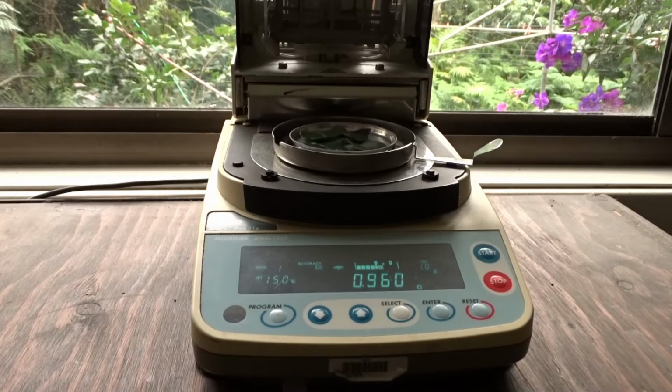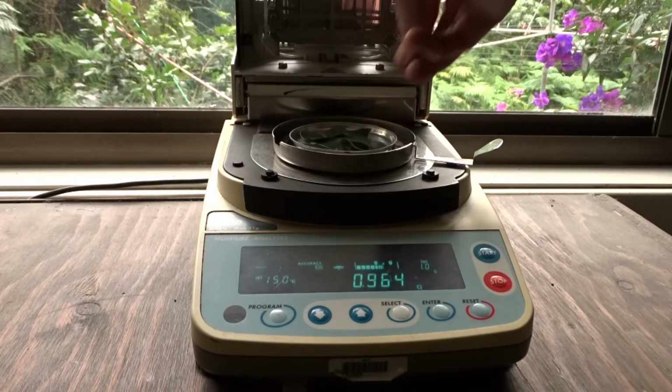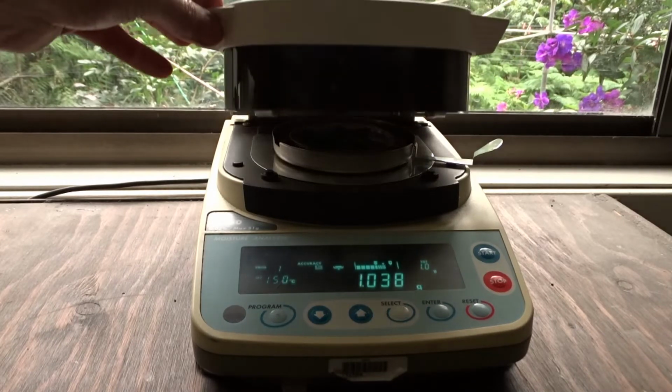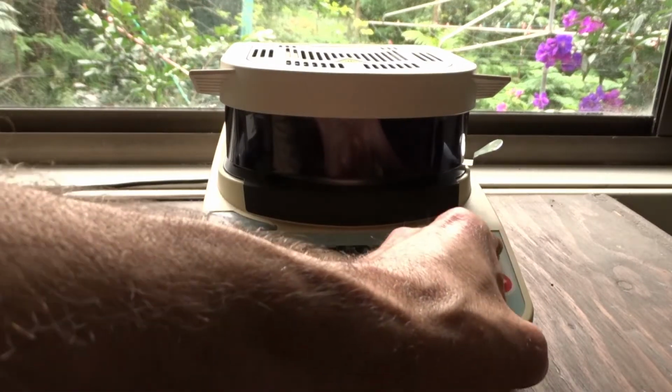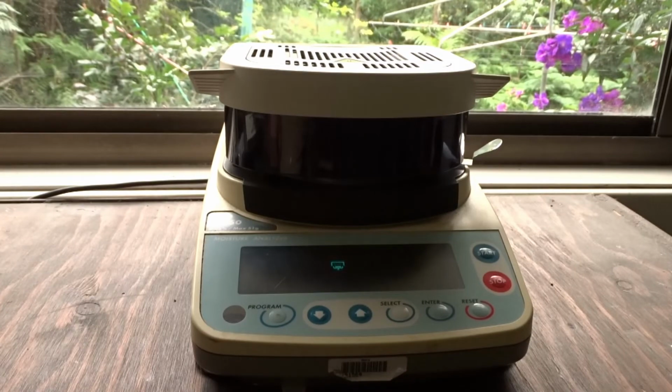I suggest breaking leaves, tearing them into small sections as I've done here, because as the leaves dry they curl, and if they're large leaves they will curl against the top of the machine and press down on the scale.